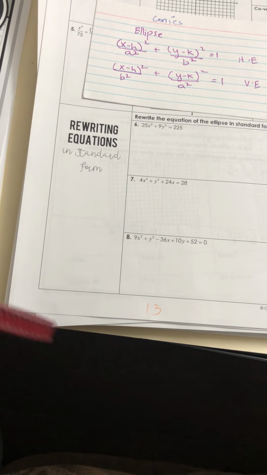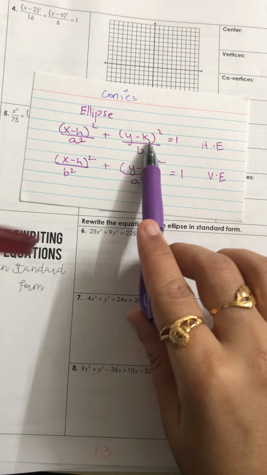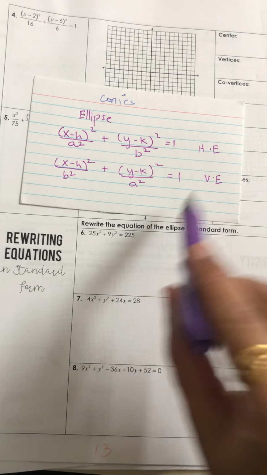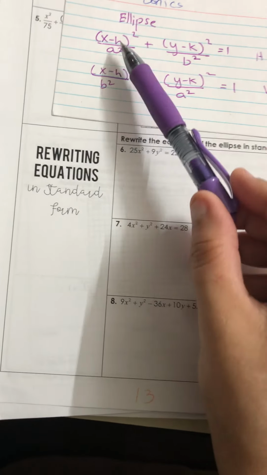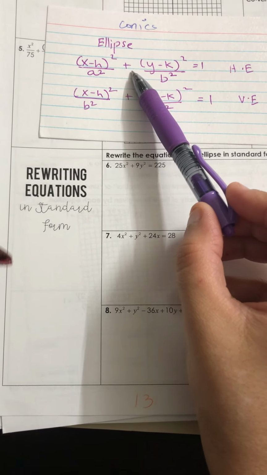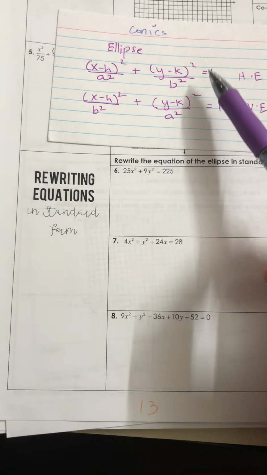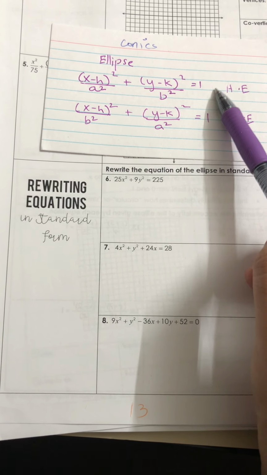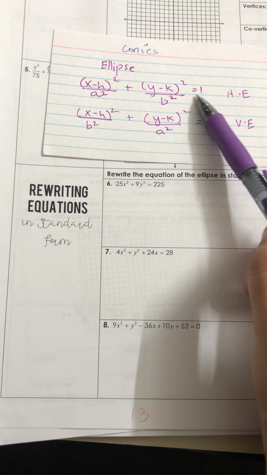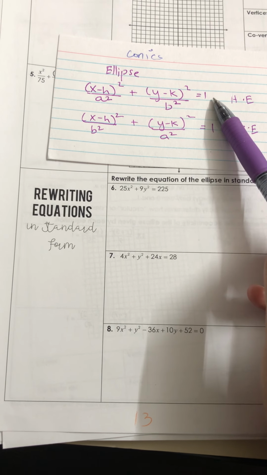Rewriting equations in standard form. First, let's look at the horizontal ellipse standard form and the vertical ellipse standard form. We need to make sure that in between x and y, we have a positive sign, and it's always equal to 1. So whatever number it is, we need to divide by that number other than 1.